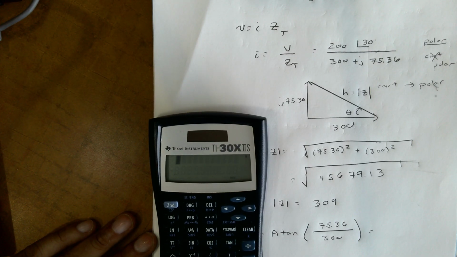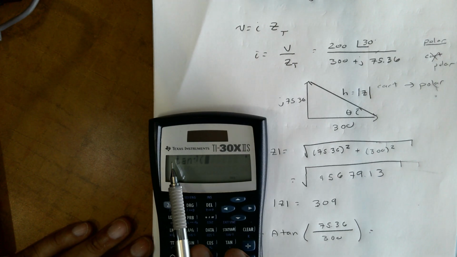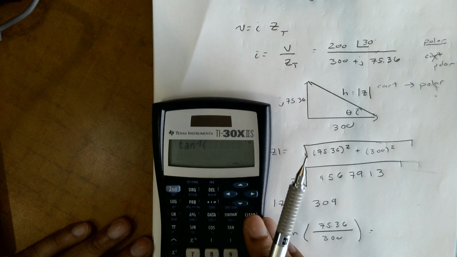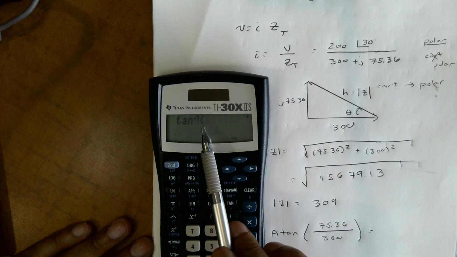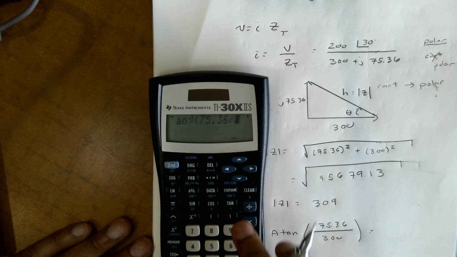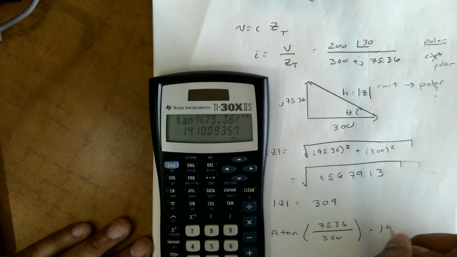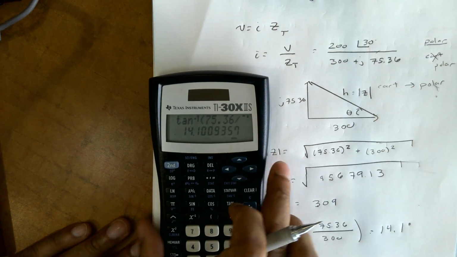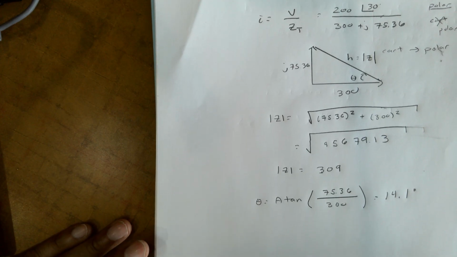So we want to have second tan, which is inverse tan or arctan. So the tan inverse here is the same. If I go second tangent, I get tan inverse. It's the same thing as arctan. 75.36 divided by 300 is what? 14.1 degrees, roughly, right? So now what we write is the following.